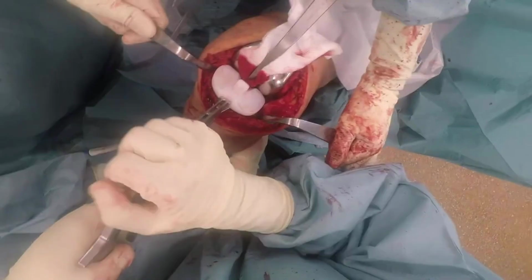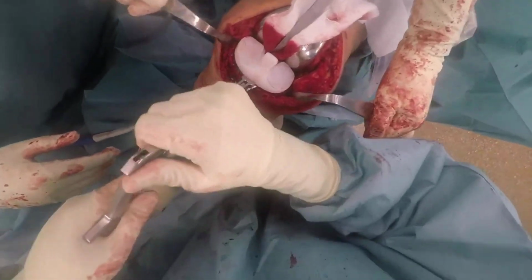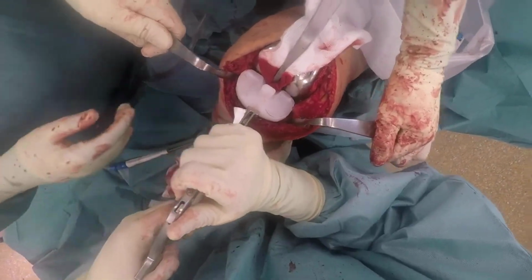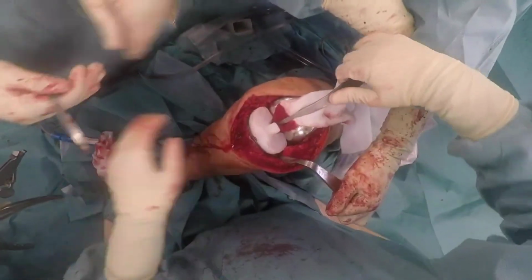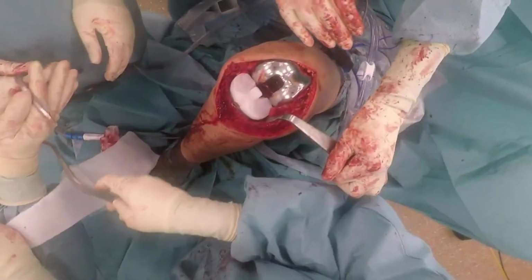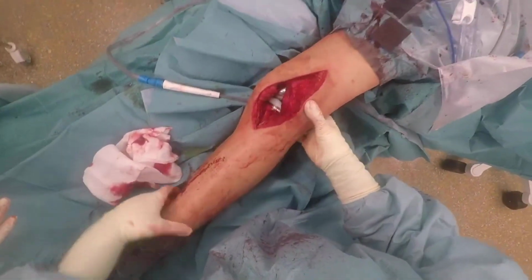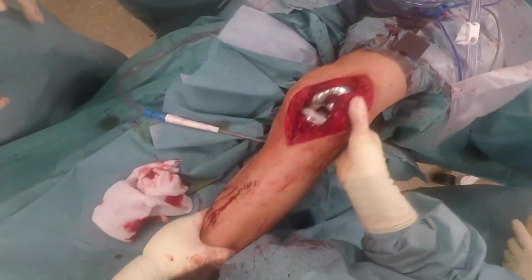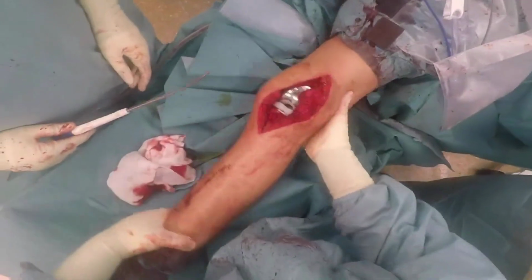The purpose of this plastic component, which is very resistant to wear, is to artificially reproduce the joint space between the femur and tibia, thus preventing the two metal components from touching each other. Now all the components are in place and stable, all that remains is to check the mobility and stability of the knee once again.